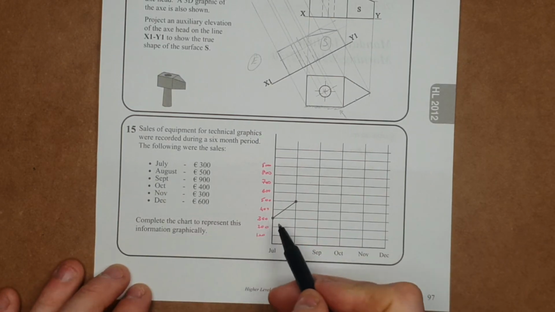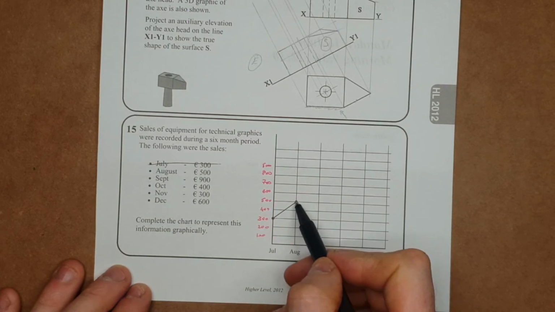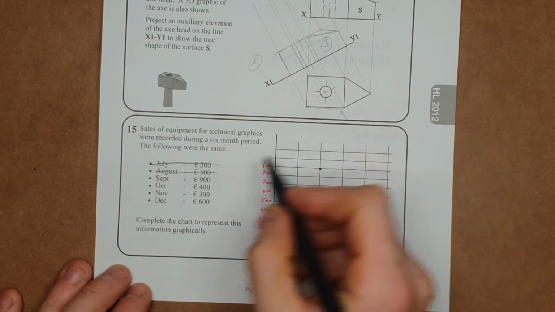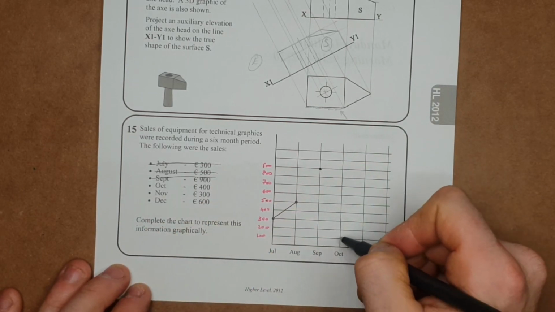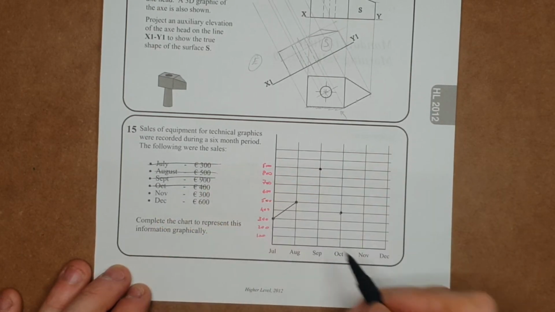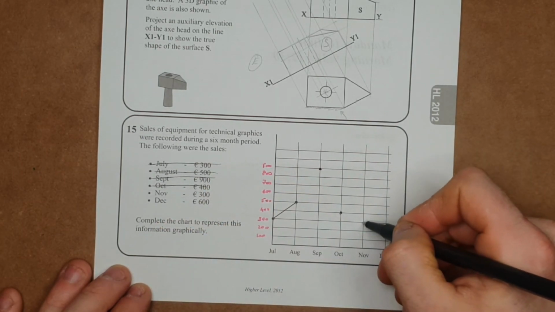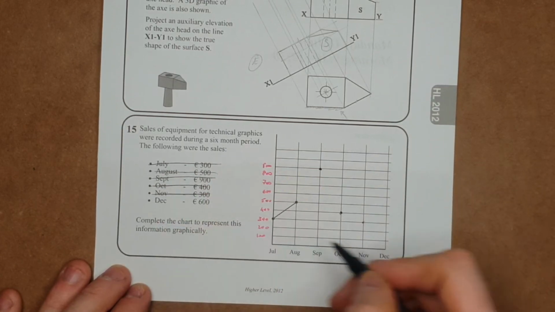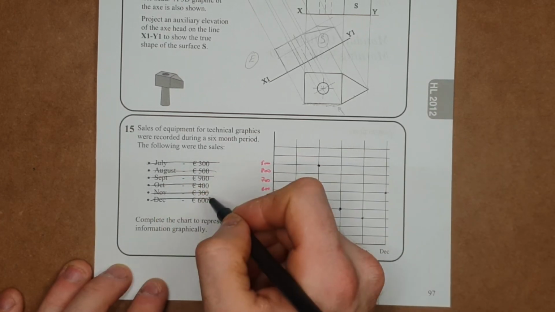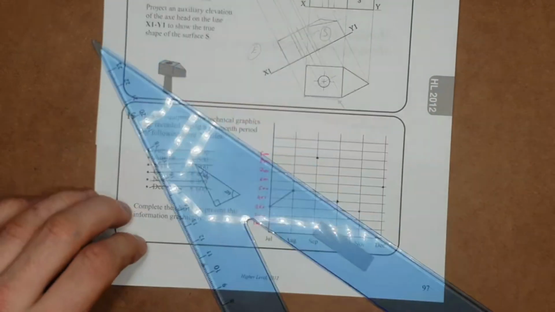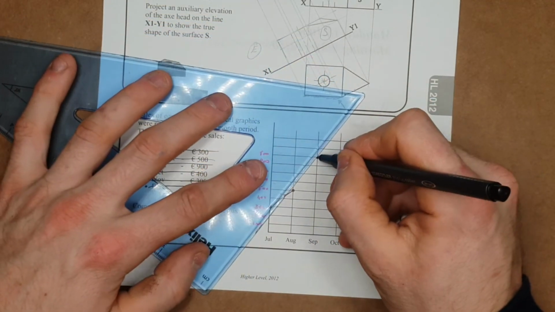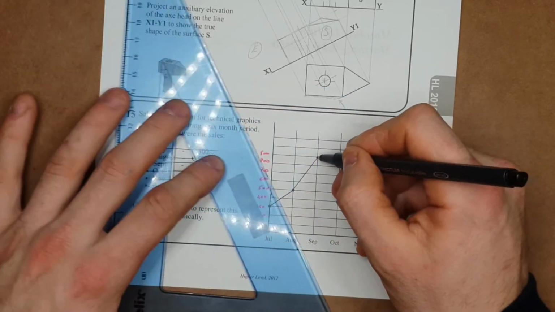So July is 300, August 500, September is 900, October is 4, November is 3, and December is 6. All the tech graph equipment for Christmas presents. Join the dots, complete the chart to represent the information graphically. But as part of completing, you would actually have to join the dots.